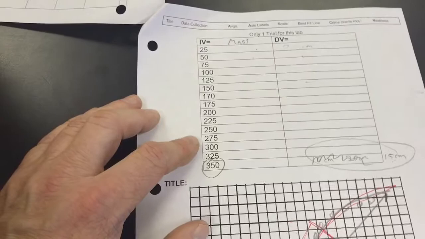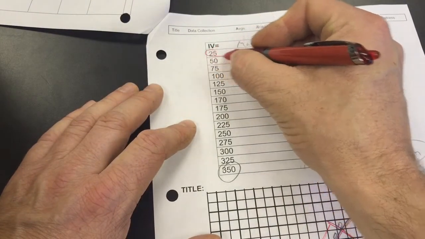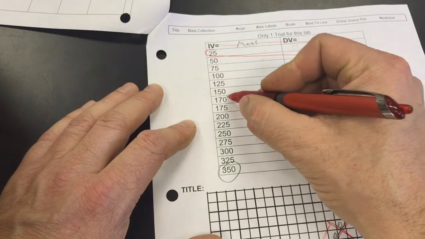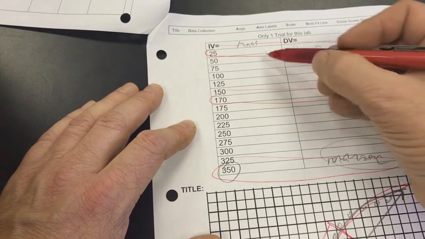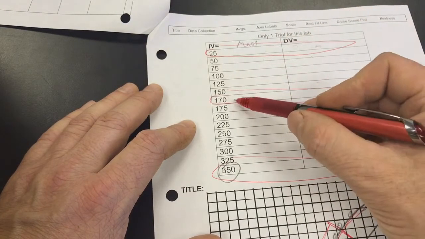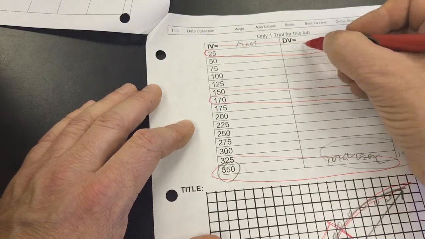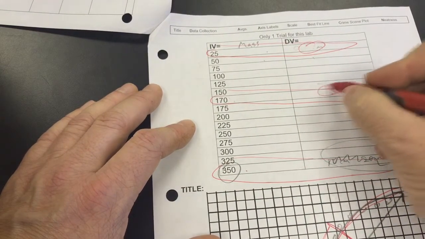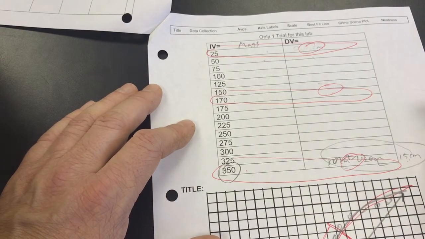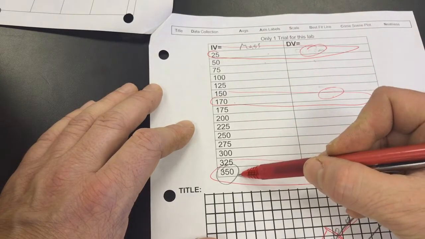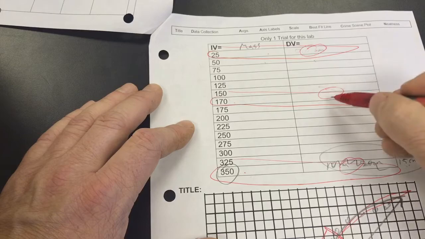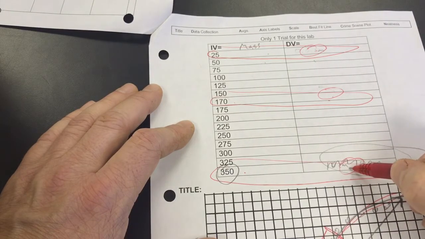So give a few data points to back up your statement. What I would typically do is say, for example, and then I might give 3 data points as examples of that, spread out through your data. So I don't have numbers on mine, but it might be, for example, when the mass was 25, 170, and 350, the amount of stretch was whatever that number is. So if I put numbers in there, I'll just pretend: when the mass was 25, 170, and 350, the stretch was 0 centimeters, 20 centimeters, and 35 centimeters.